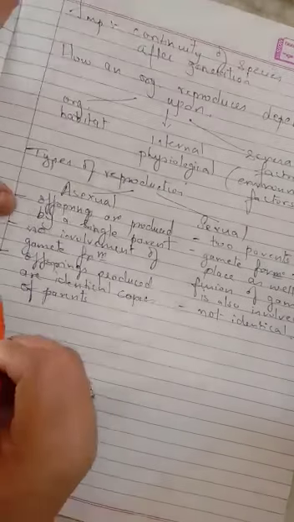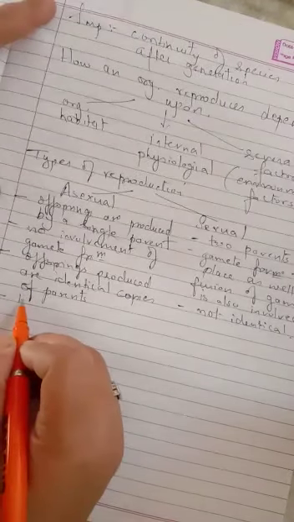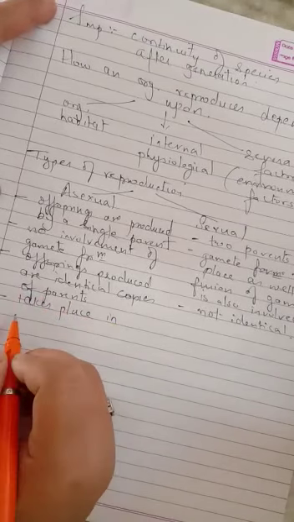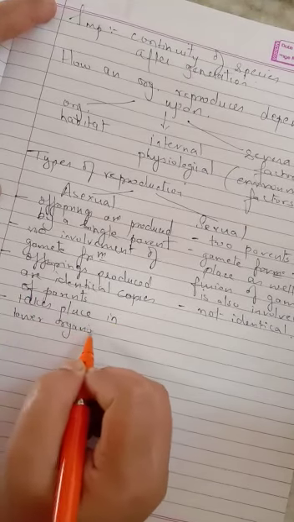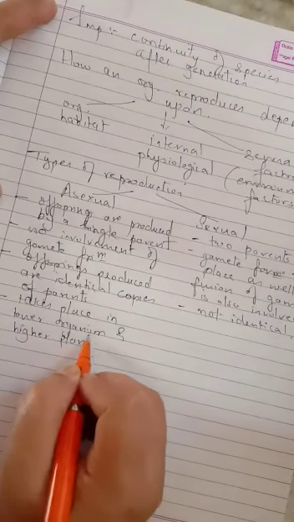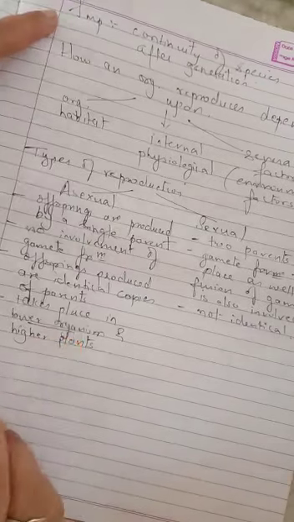So we will write the example in the form of where it takes place. Asexual reproduction takes place in lower organisms and in higher plants. After this difference, we are going to discuss asexual reproduction in lower organisms.